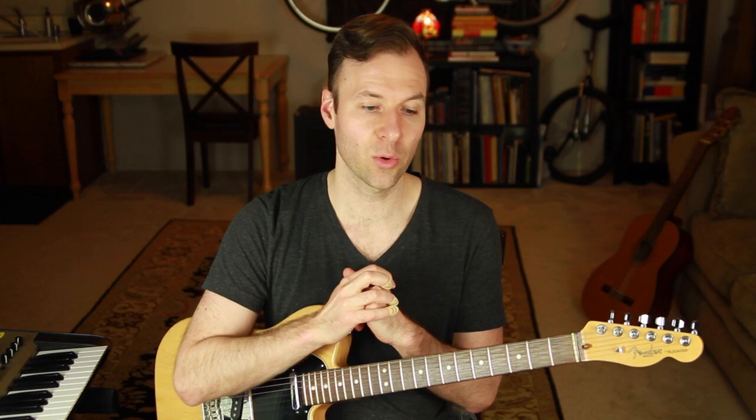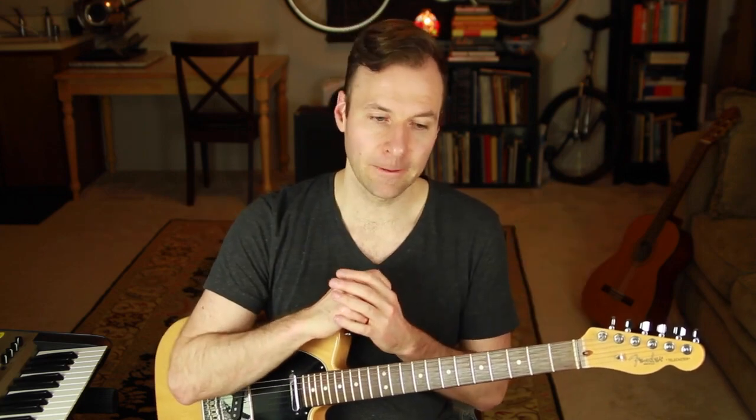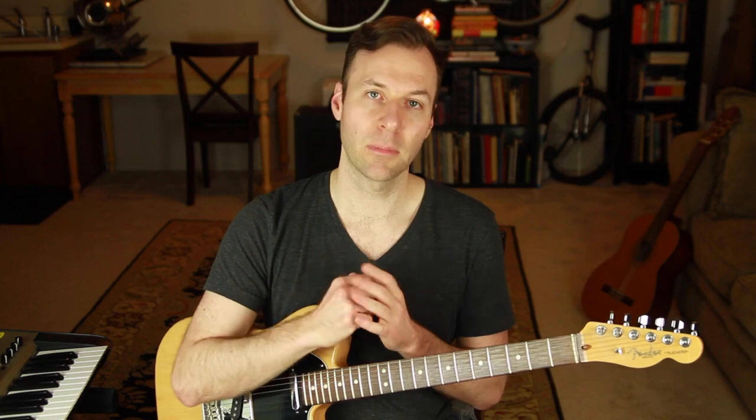An inversion is just a chord that does not have the root on the bottom. The root of the chord we can call 1. Other chord tones we can call 3, 5, 7, whatever they might be. If something other than the root is on the bottom, it is a chord inversion. On the guitar, there are two big ways to find these chord inversions.